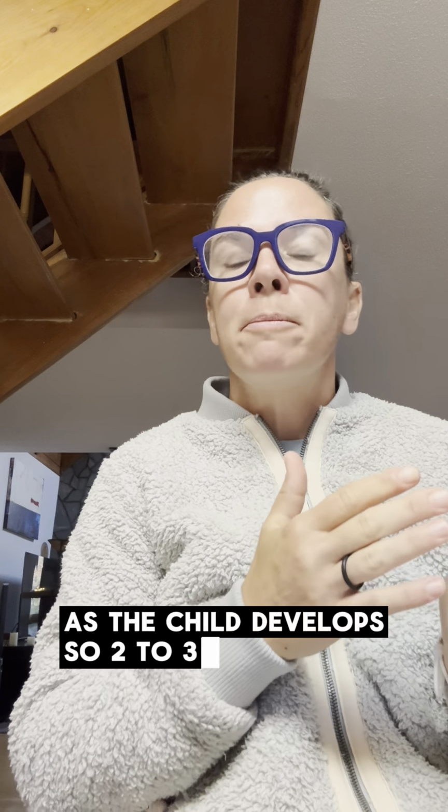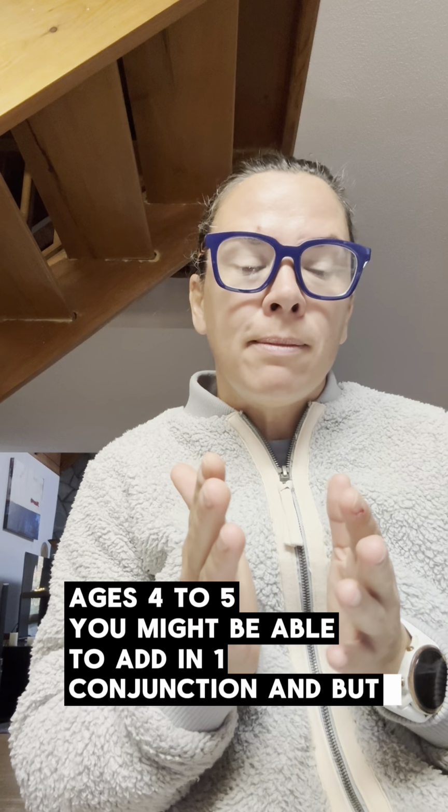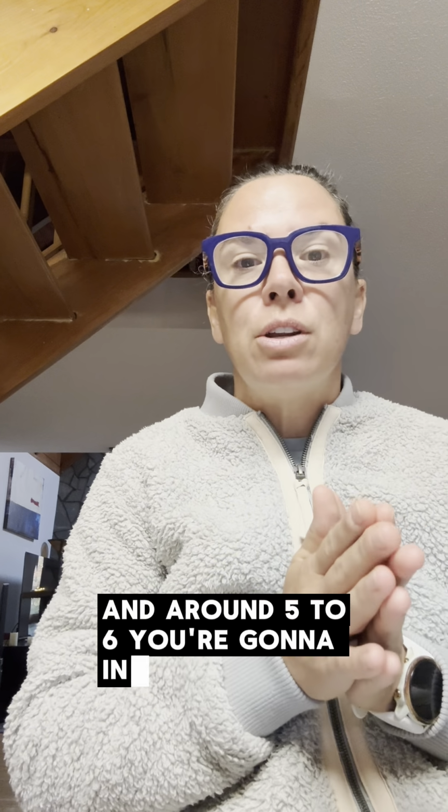So at ages 2 to 3, simple: subject, verb, object. Ages 4 to 5, you might be able to add in one conjunction, like "and" or "but." And around 5 to 6, you're going to introduce "because" or if-then situations.